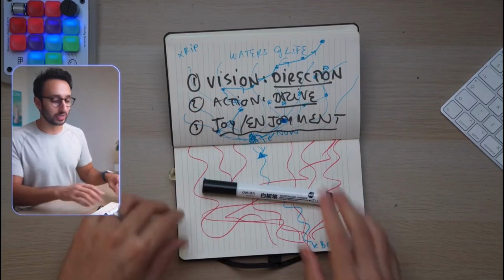We're not really going to talk about the enjoyment piece too much here, because all the enjoyment stuff is in my book, but we're going to be focusing on vision and action as our 2 components.